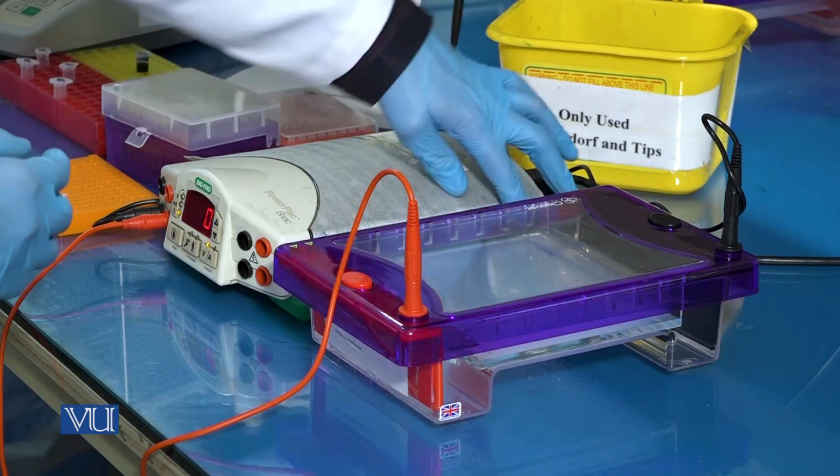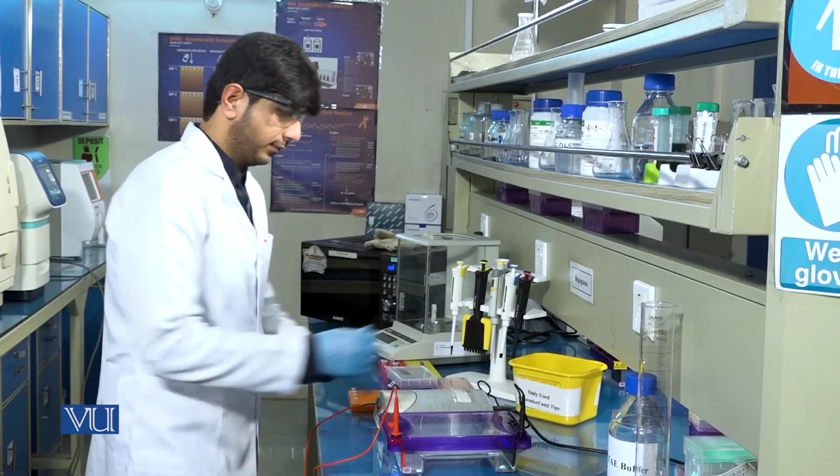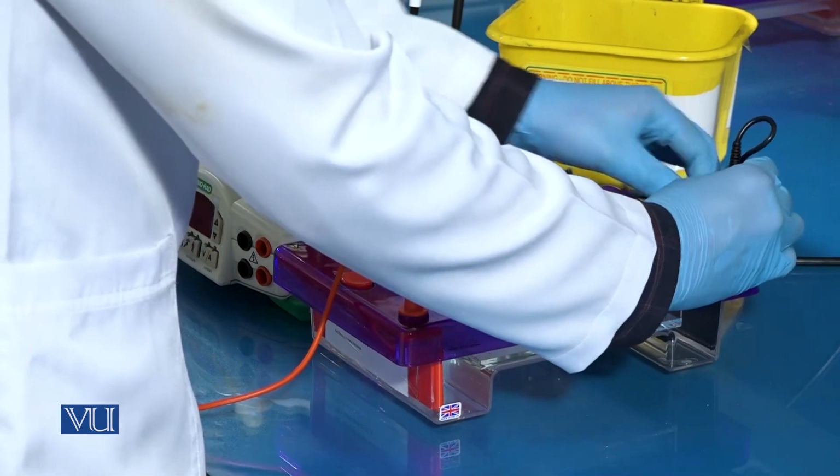When the gel run is completed, turn off the power supply and take the gel out of the tank.